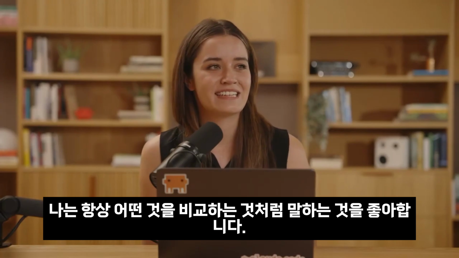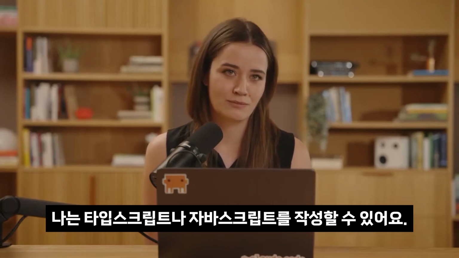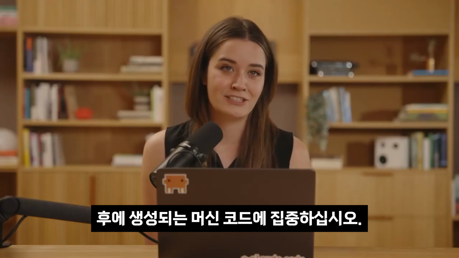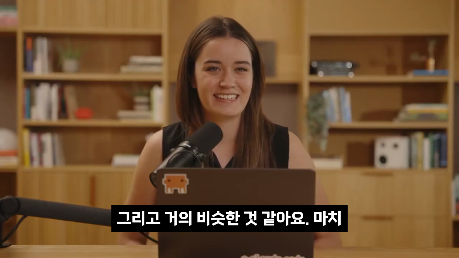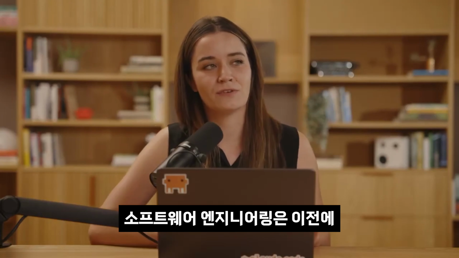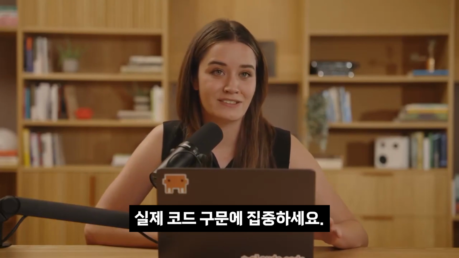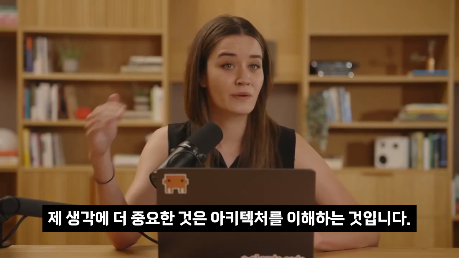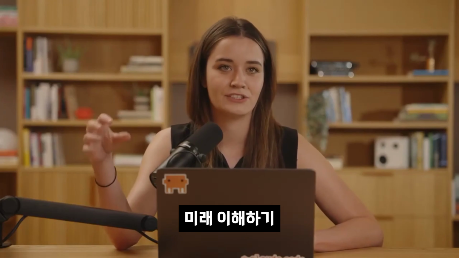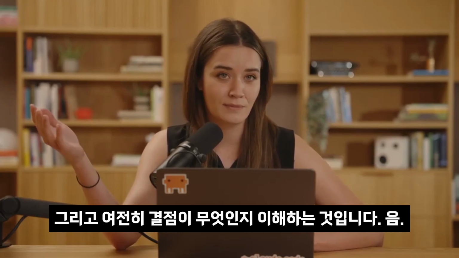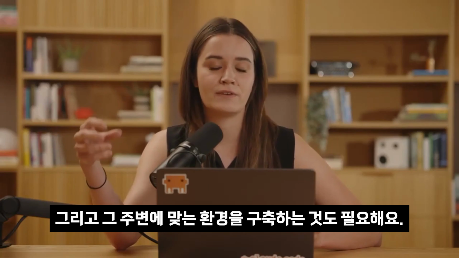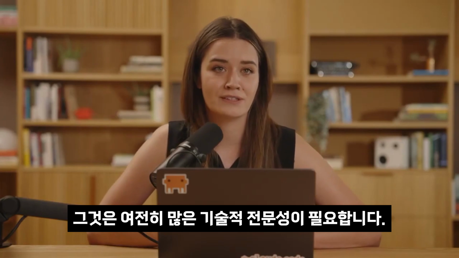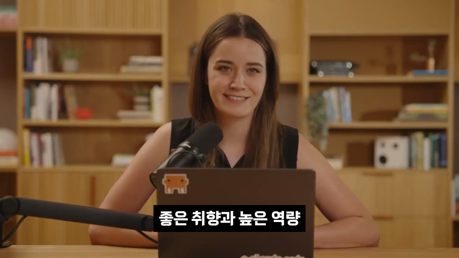I always like to draw a comparison to, I can write TypeScript or JavaScript, but I'm not going to focus on the machine code that gets generated afterwards. It's pretty similar, where software engineering used to focus on the actual code syntax, almost like how machine code might have mattered, but we're going a layer above that now. I think what's more important is understanding the architecture, understanding the feature, and understanding still what the shortcomings are. But then also building the right environment for Claude around it with hooks, permissions, CLAUDE.md file, that kind of stuff. And that still requires a lot of technical expertise and good taste and high agency.